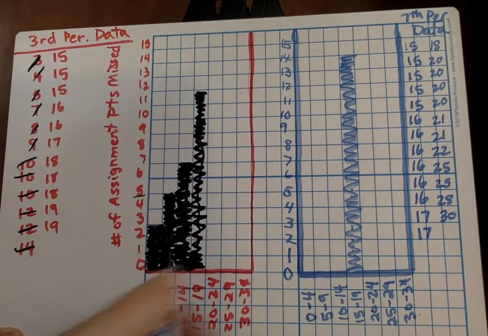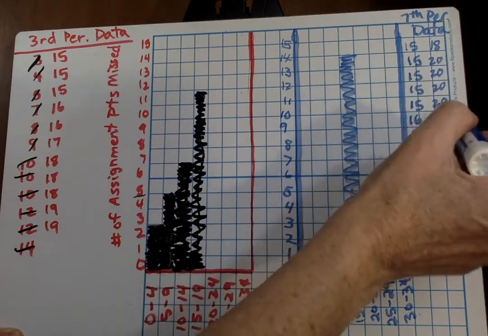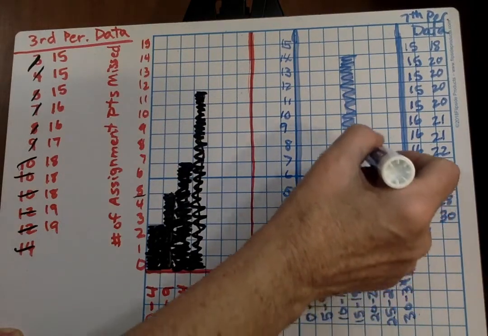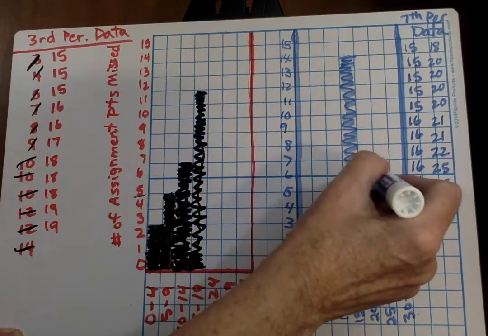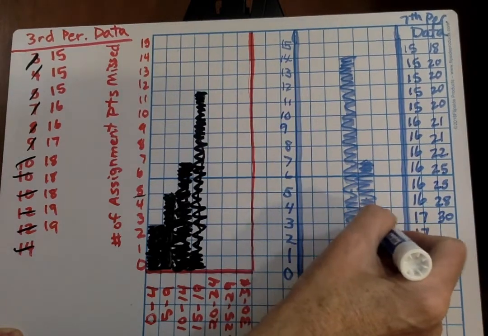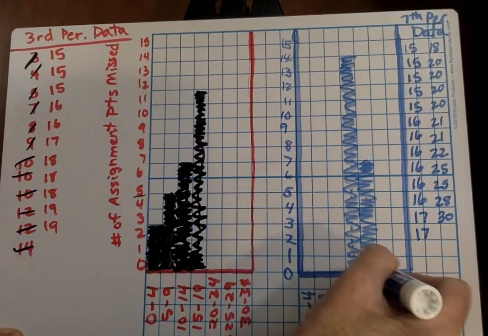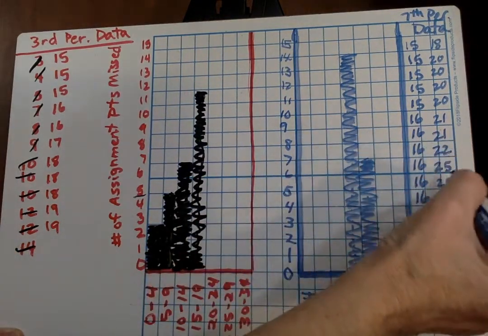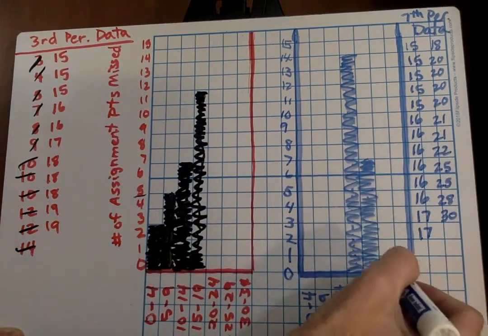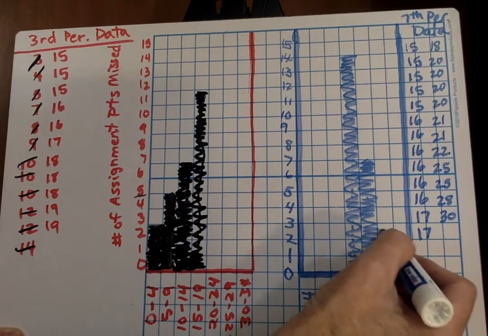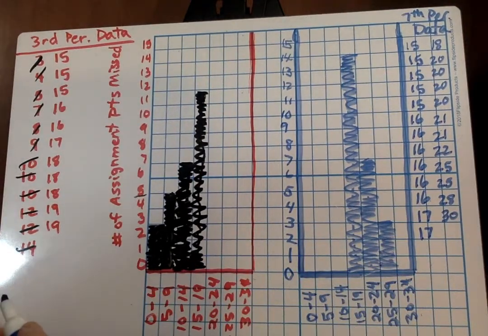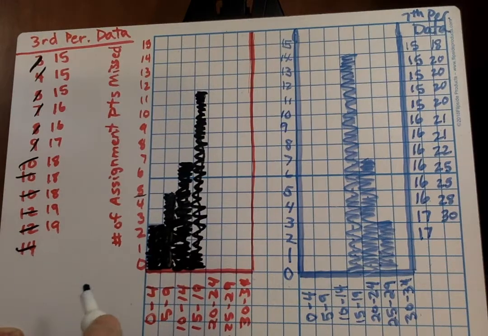Then 20 to 24: 1, 2, 3, 4, 5, 6, 7. Okay. Next, 25 to 29: 1, 2, 3. And then 1 gets 30 to 34.